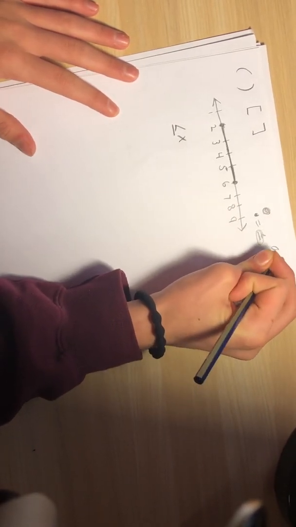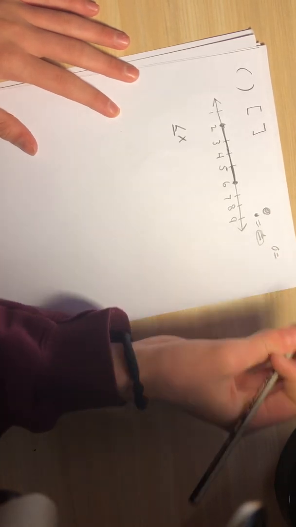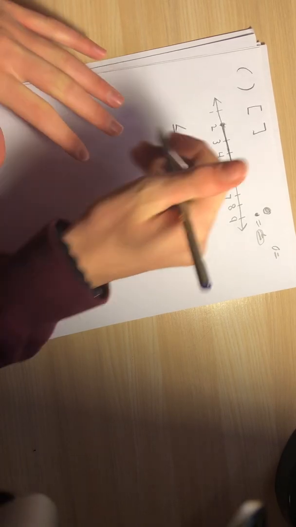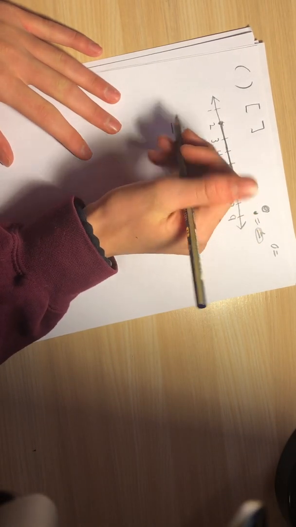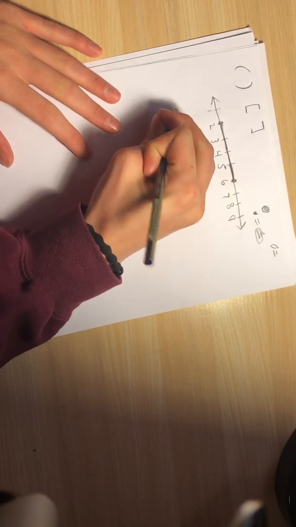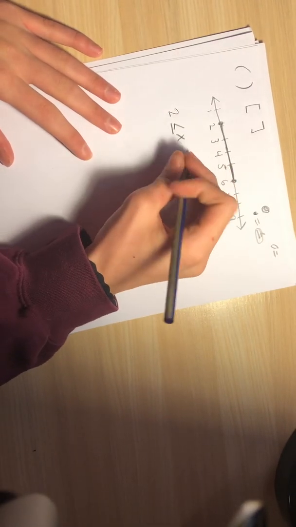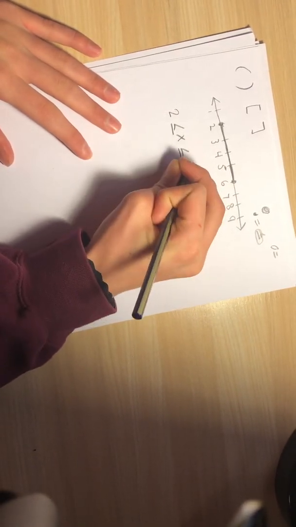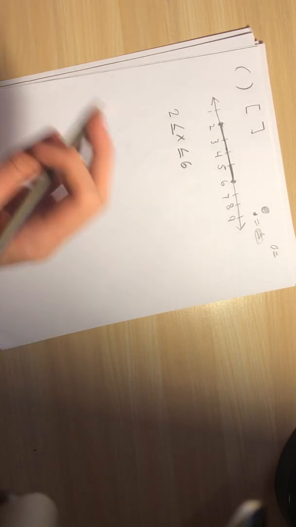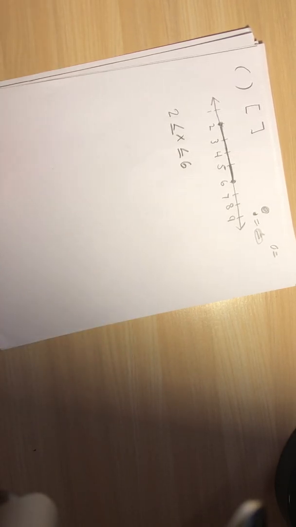An open one that isn't closed would be just less than or greater than. It wouldn't be equal to. So it would be x is greater than or equal to 2, and x is less than or equal to 6.